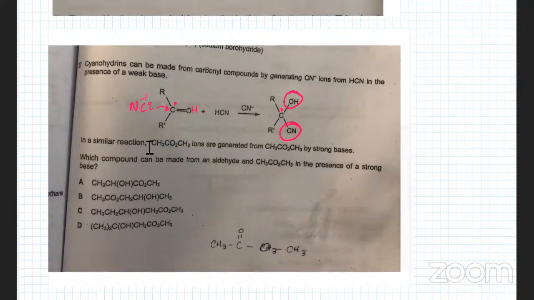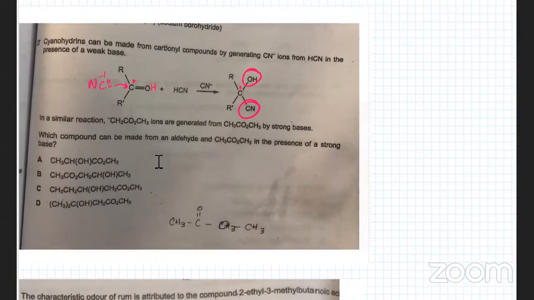So in a similar reaction, what they're saying is that this ion is generated by strong bases. Which compound can be produced from an aldehyde and this thing in the presence of a strong base? So the answer to this one, now listen to this carefully. This is a nucleophilic addition they're talking about. The nucleophile is CN-. That's your nucleophile.